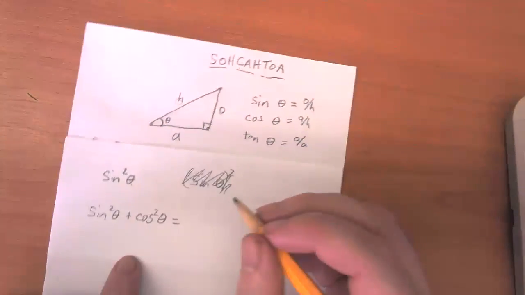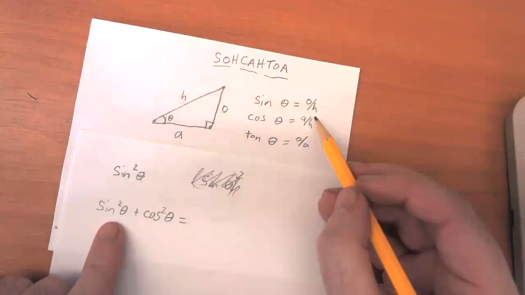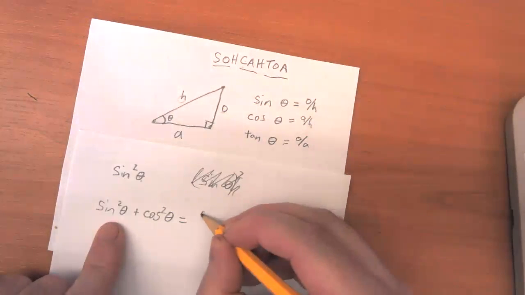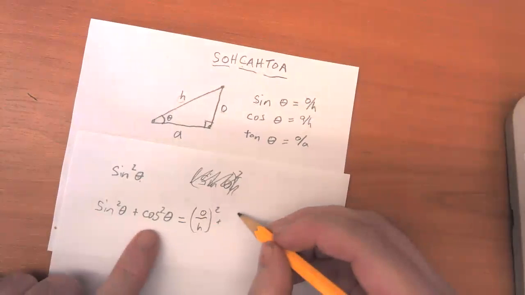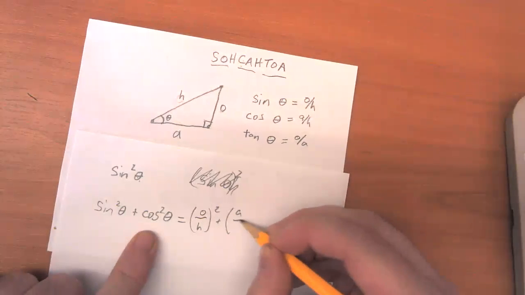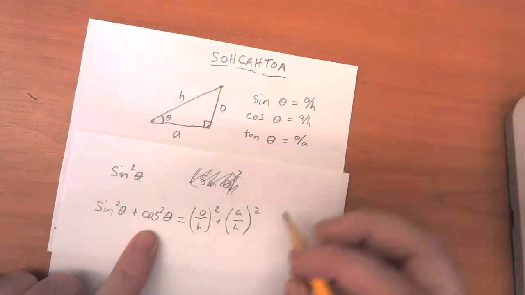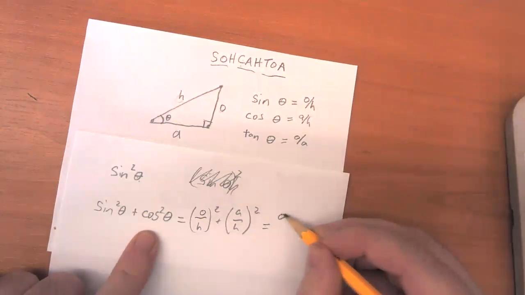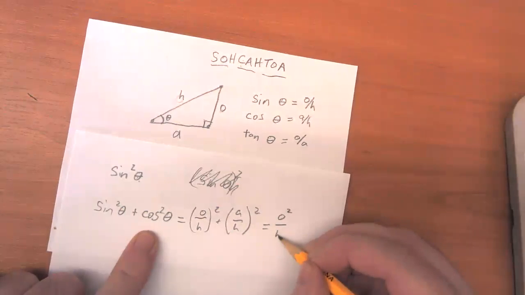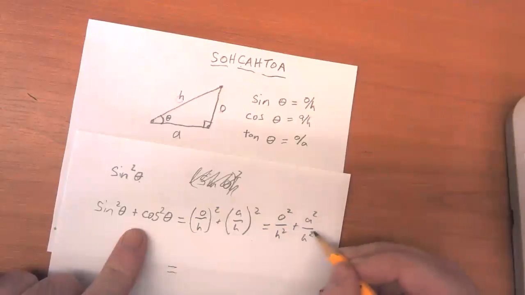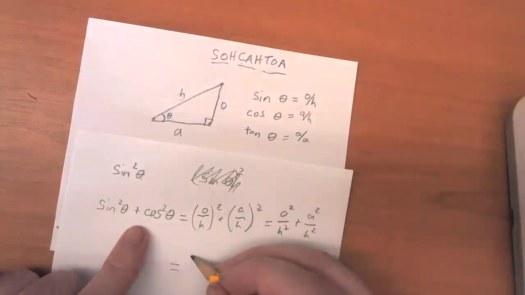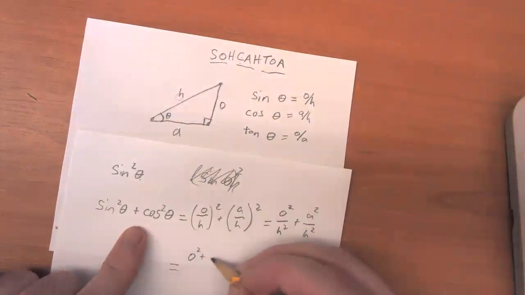Let's figure out what this is equal to. Once again, sine of theta is opposite over hypotenuse, and we're squaring that. And cosine of theta is adjacent over hypotenuse, and we're squaring that. So that becomes O squared over H squared plus A squared over H squared. And since these two fractions have the same denominator, we'll just combine them.